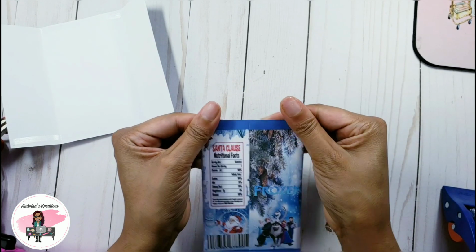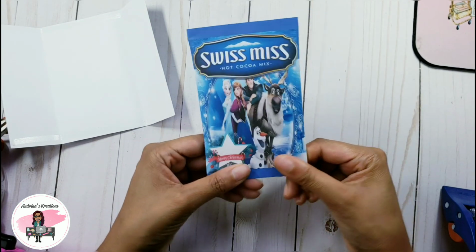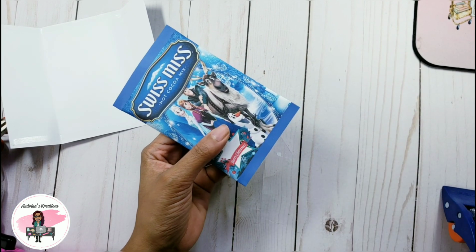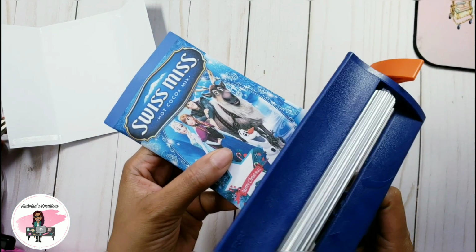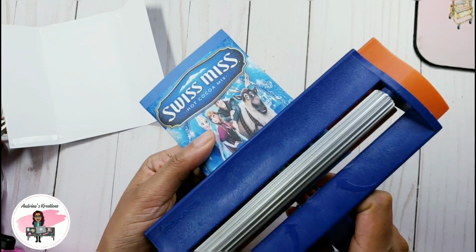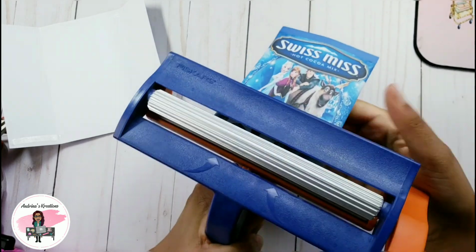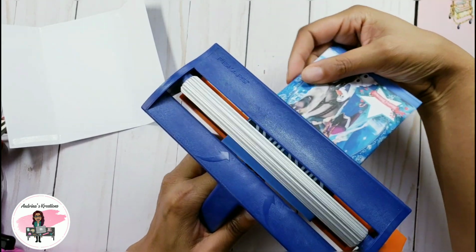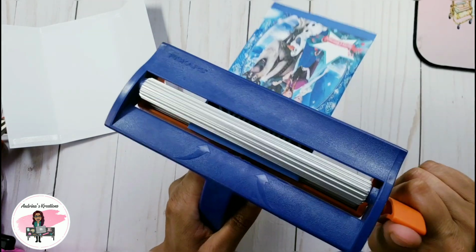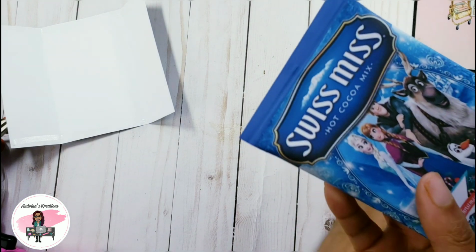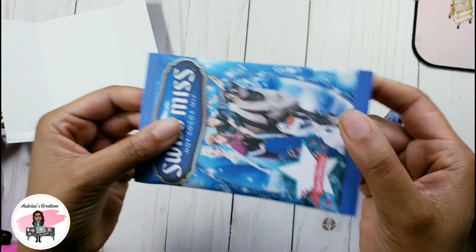And now if you don't have a paper crimper, you can leave it just like this. But if you do have a paper crimper, then crimp your ends. And then it's going to give it that effect on the ends. And then I'm going to do the other one for you guys.